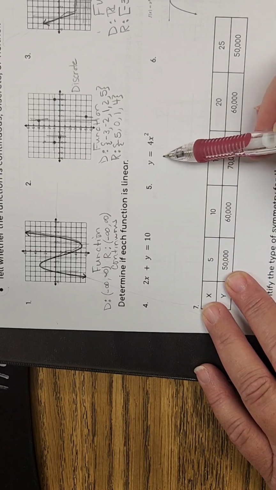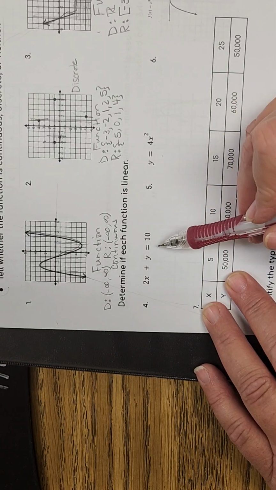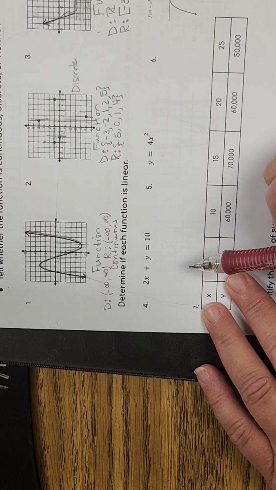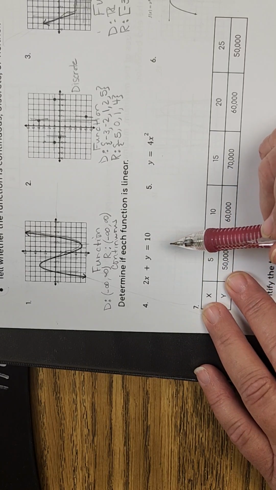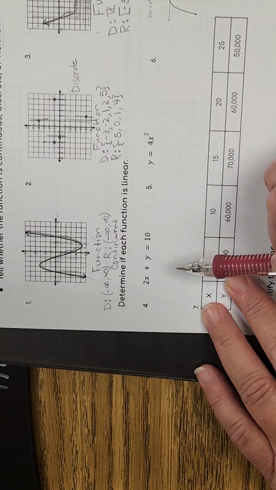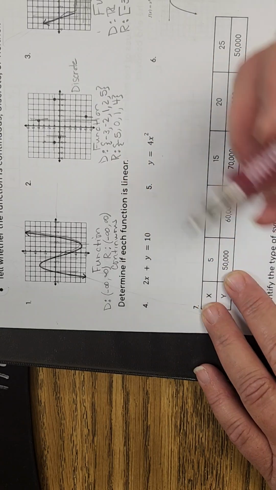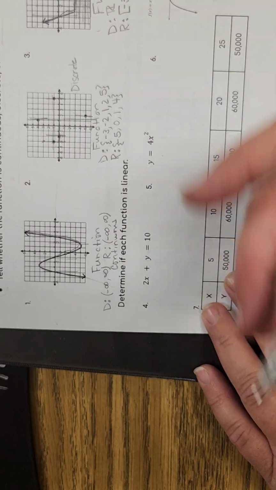But if it's an equation like this, it has to be able to be put into y equals mx plus b. X and y can't be multiplied together. X or y can't be in the denominator, and x or y cannot have exponents other than 1. So if those things match, then you're good to go.